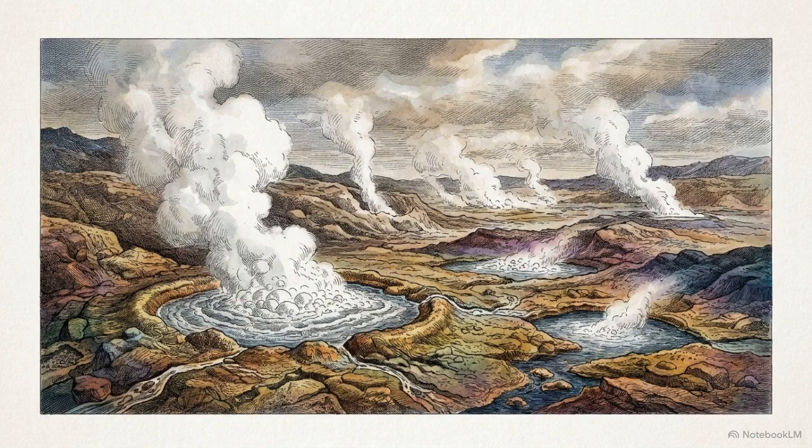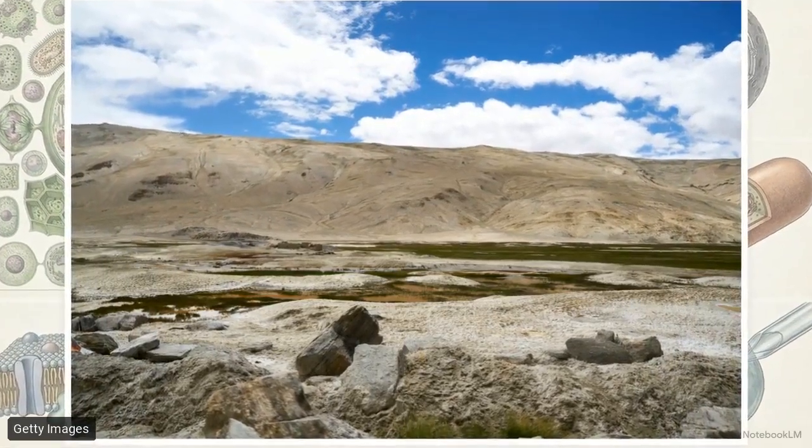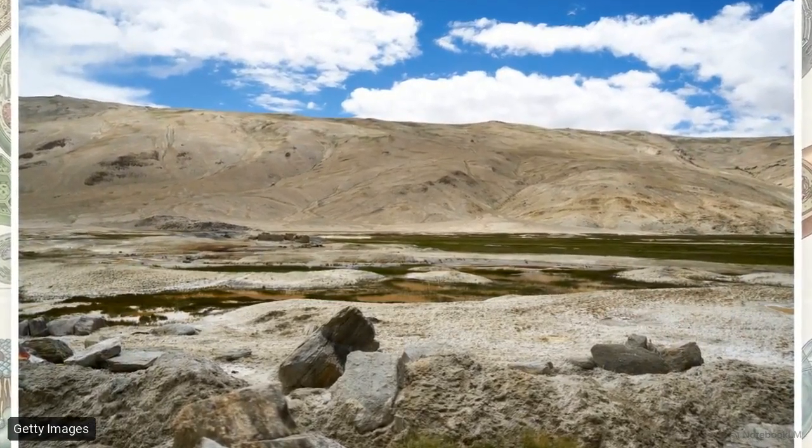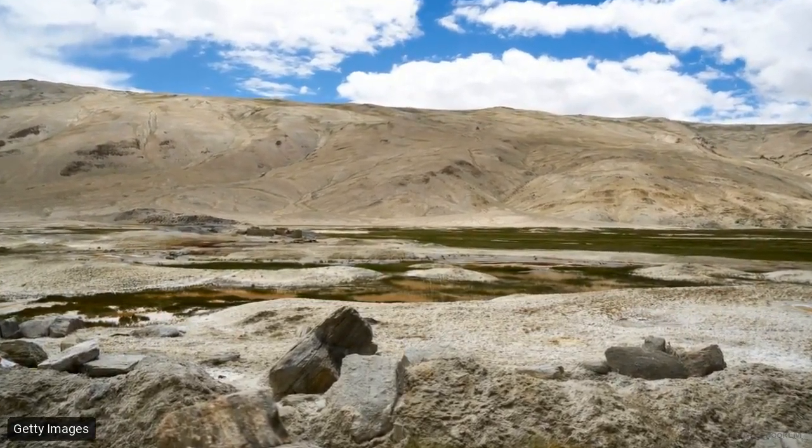Because of this optical limit, we had no idea that life thrives in environments that seem completely uninhabitable. In the Puga Valley of Ladakh, hot springs reach nearly the boiling point of water, yet they are teeming with heat-loving unicellular bacteria called thermophiles.